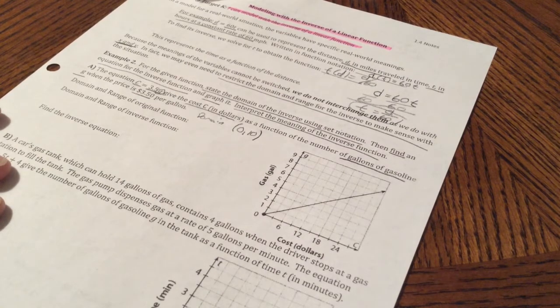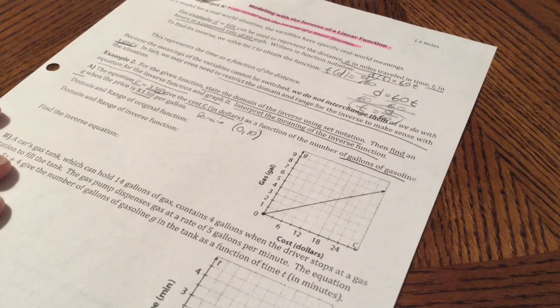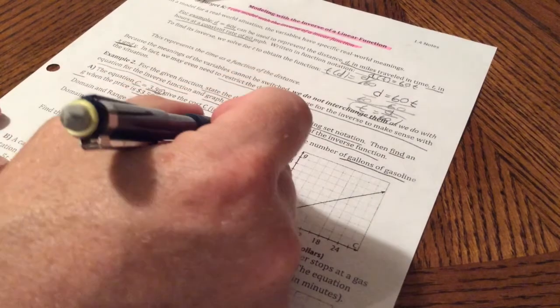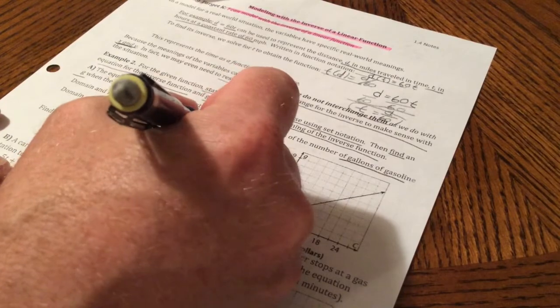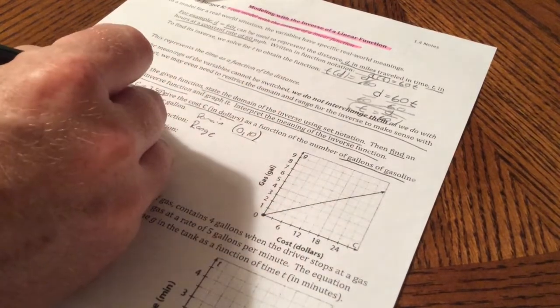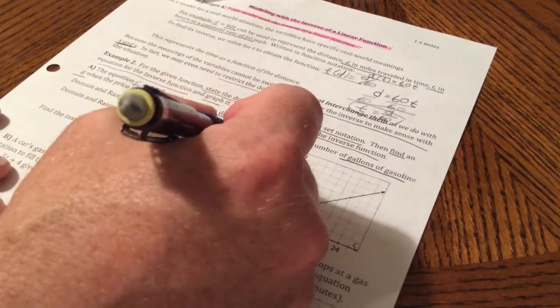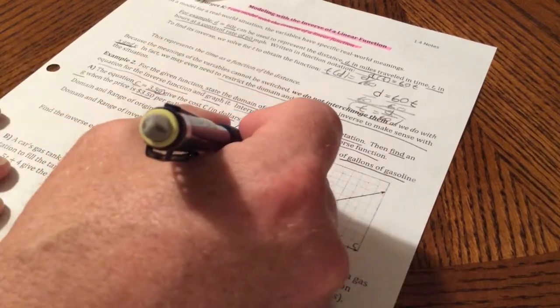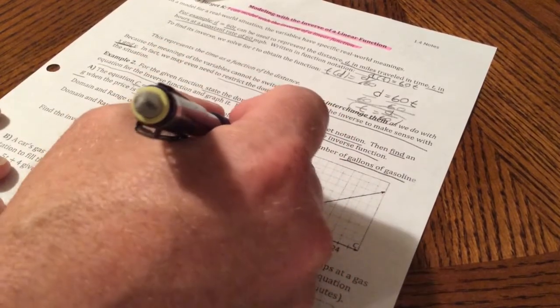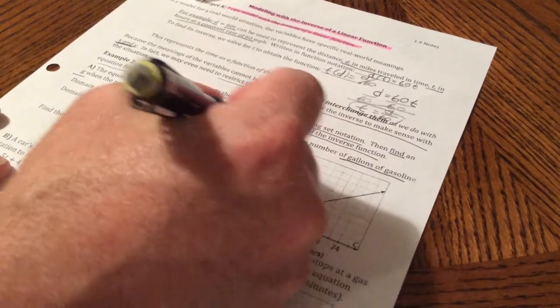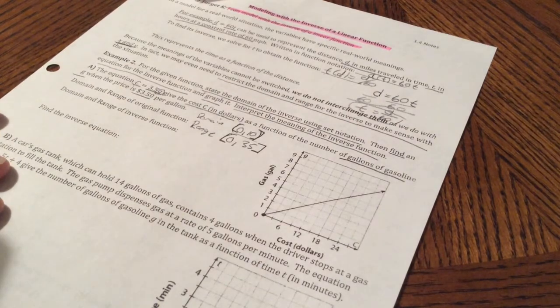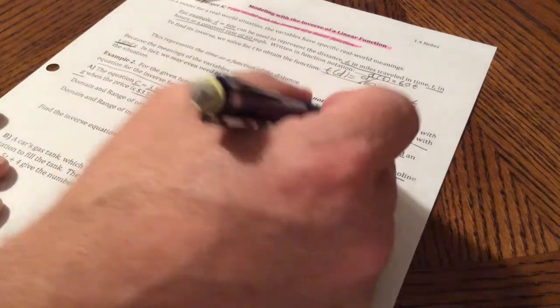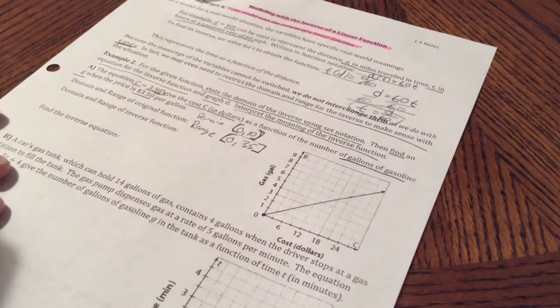12 would be a reasonable domain. I guess 15 would be a reasonable domain, but this time I'm going to choose 10. All right, it's kind of easy. My range would be my output, and since my output is cost, well, if everything's $3.50, it would be from 0 to 3.5 times 10, $35. All right, you know what? I should be using a different type of notation. So we're going to use interval notation in this situation. I know it said set notation, but I'm doing a video here, so let's keep going with it.